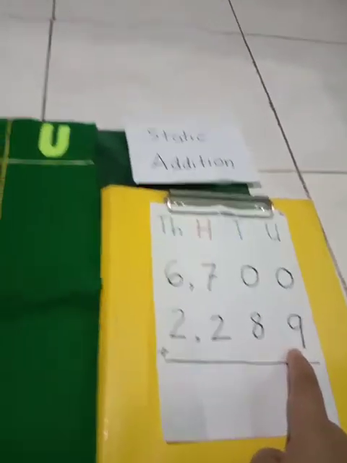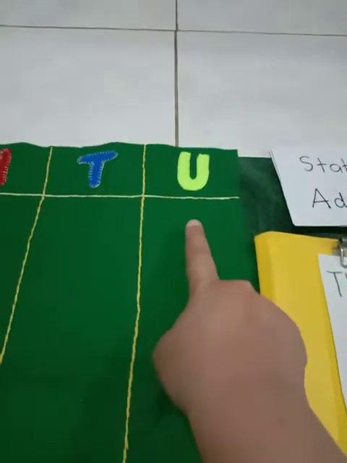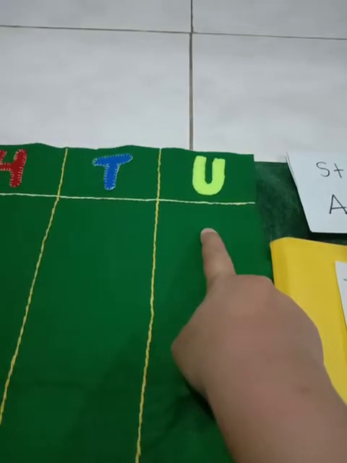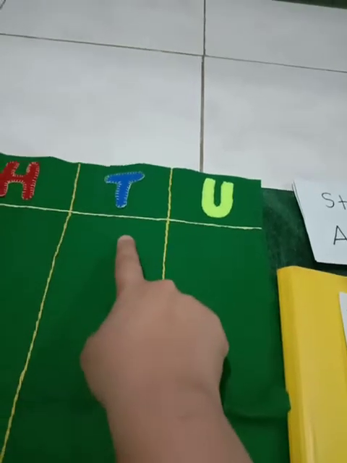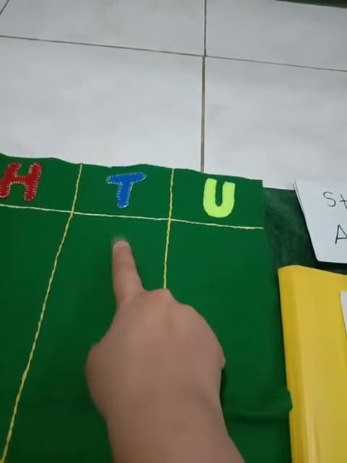So for the first addend, there's no unit, 0, and there's also no 10, so 0.